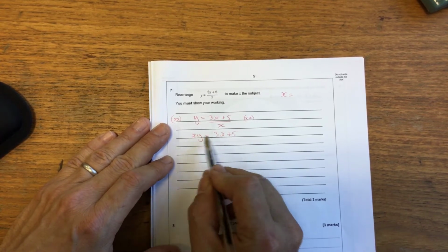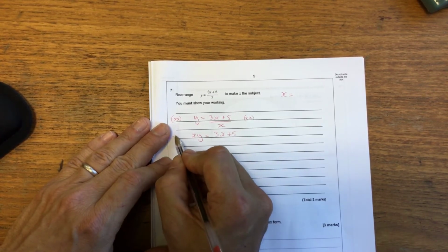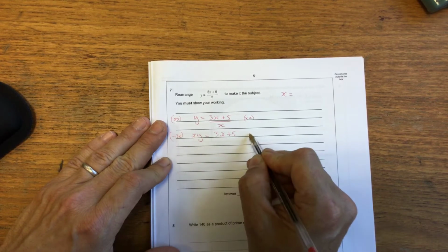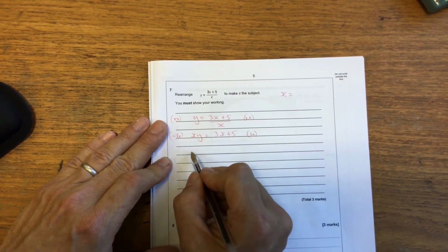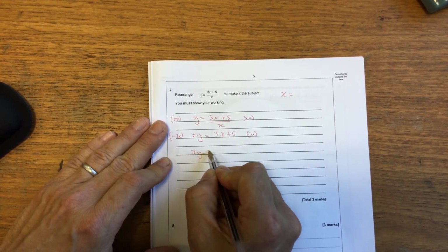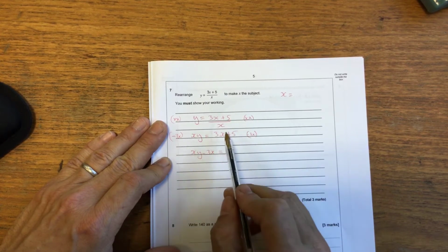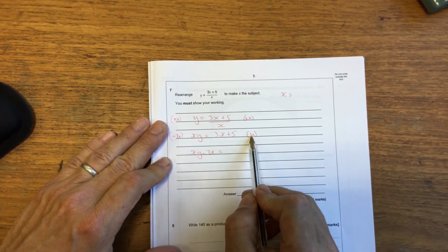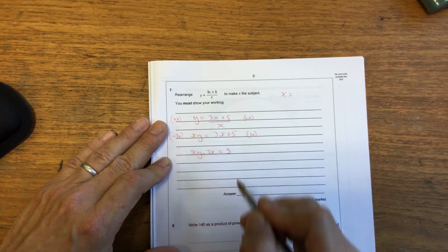I've got x's on both sides. Let's get them on the same side. So why don't we do minus 3x on both sides of the equation. So I've got xy minus 3x equals 3x minus 3x is 0. So I'm just left with a 5 here.